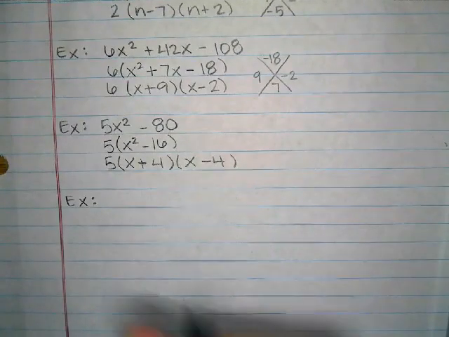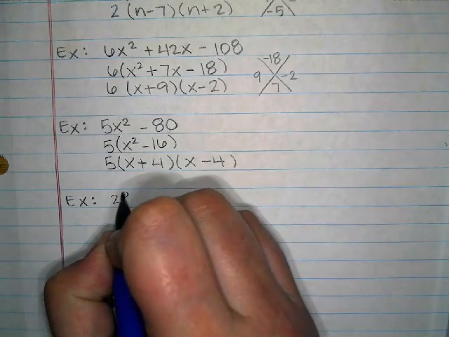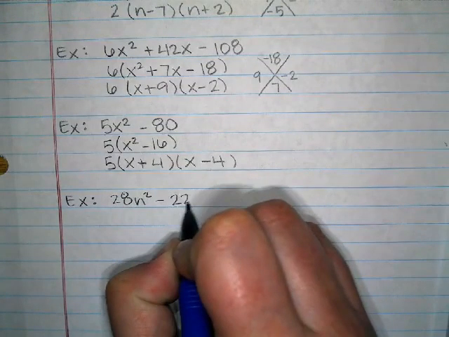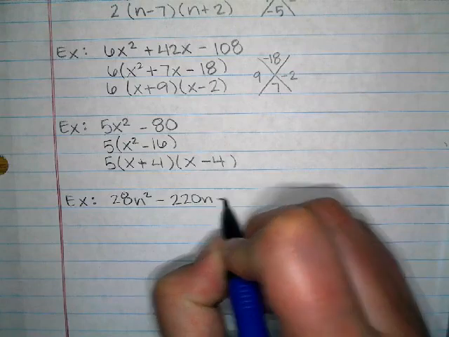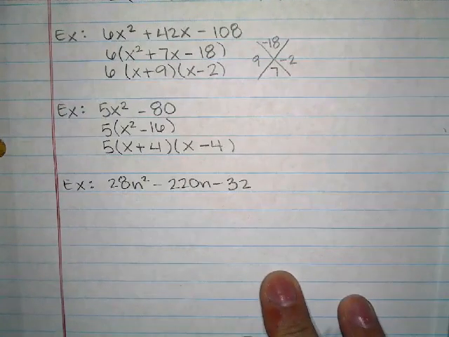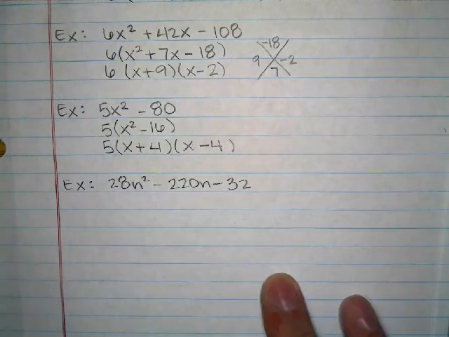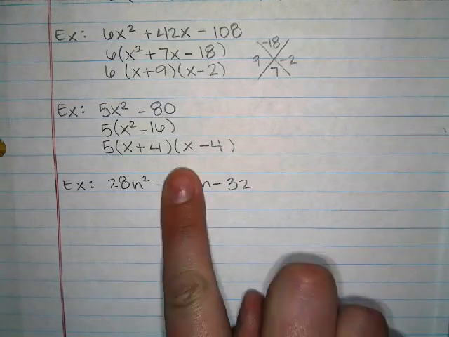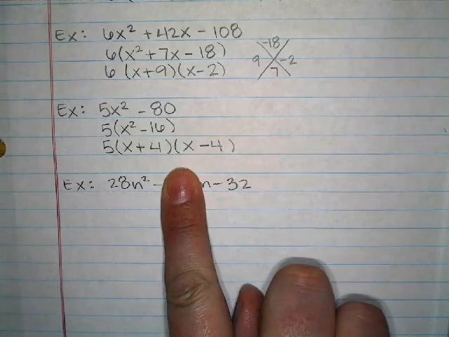Okay. So next we've got 28n squared minus 220n minus 32. Okay, so with this one, we've got some really big numbers here, specifically the 220, so I'm going to ignore that one. I'm going to think about the 28 and the 32.